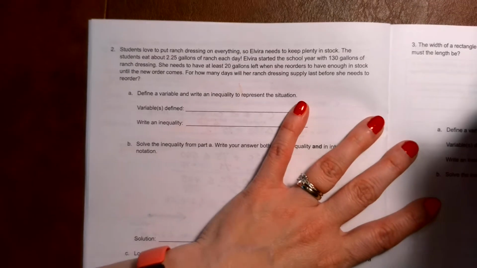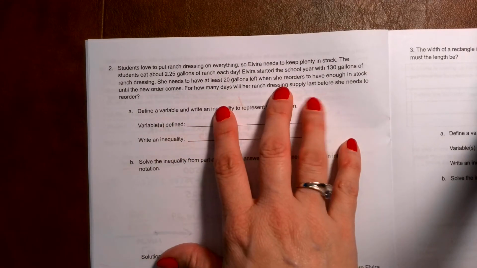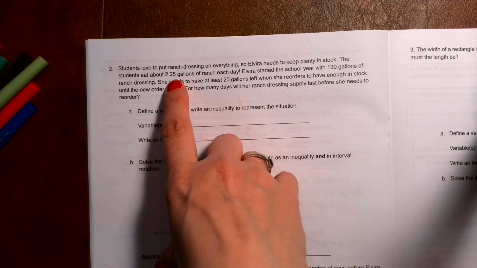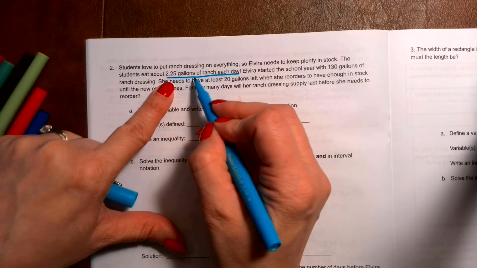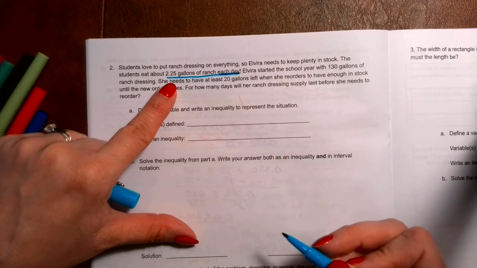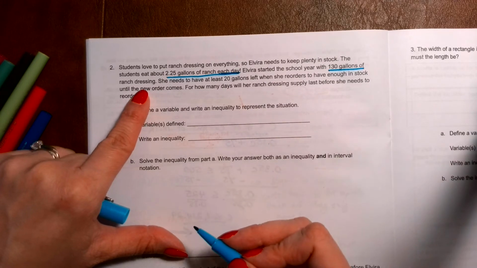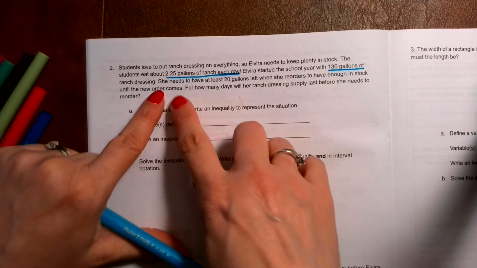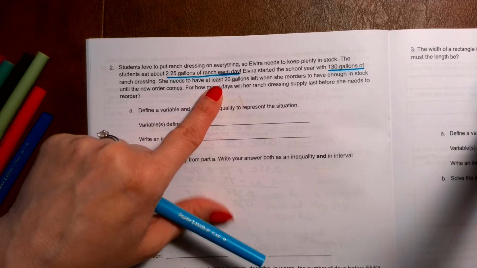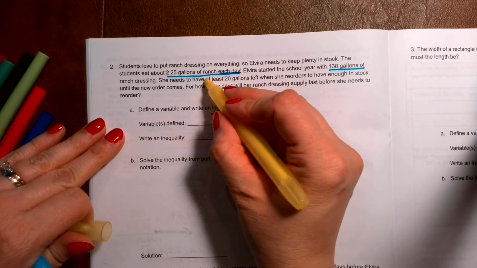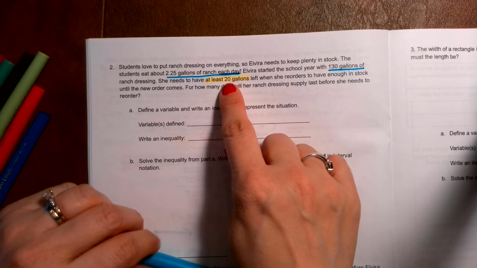We have another cute story here. Students love to put ranch dressing on everything. Oh, Elvira. Back in that cafeteria. The students eat 2.25 gallons of ranch each day. She started the school year with 130 gallons. Oh, I see some important words. She needs to have at least 20 gallons left. Let's highlight that. At least 20 gallons. So that's where we get the inequality symbol.